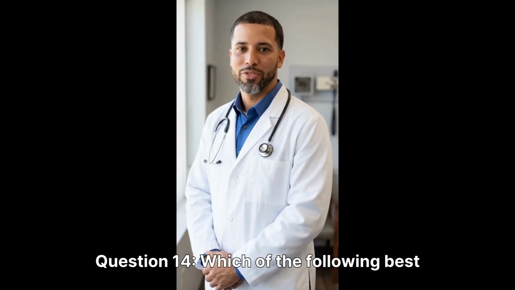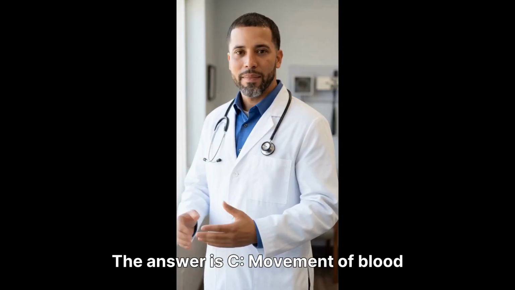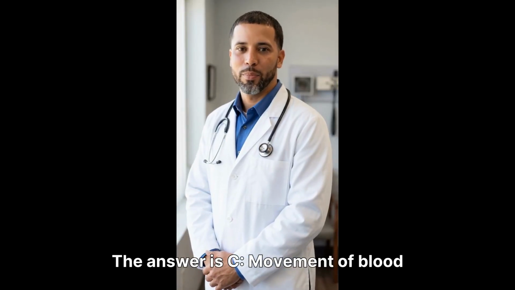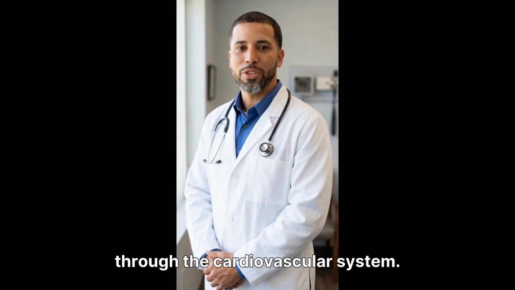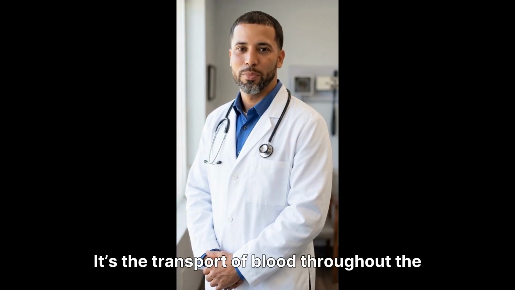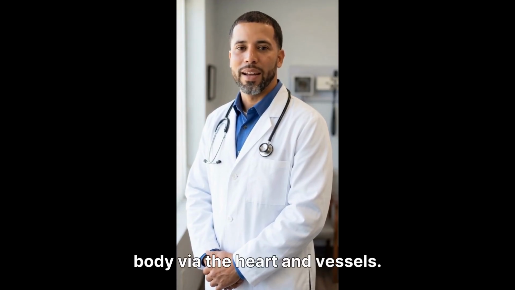Question 14. Which of the following best describes circulation? A, B, C, or D? What is the transport of blood called? The answer is C. Movement of blood through the cardiovascular system. It's the transport of blood throughout the body via the heart and vessels.